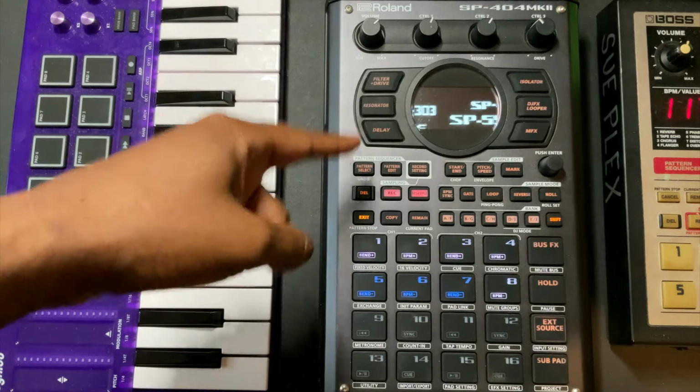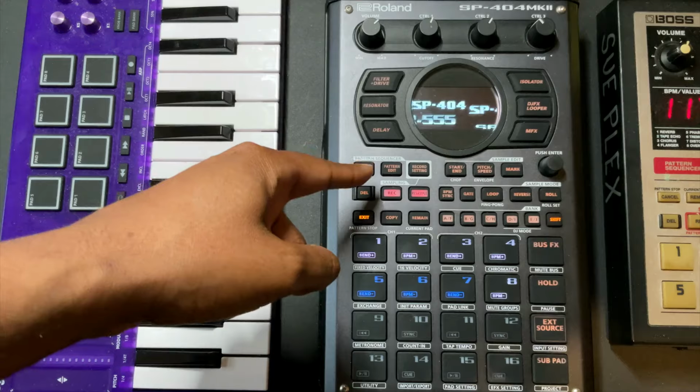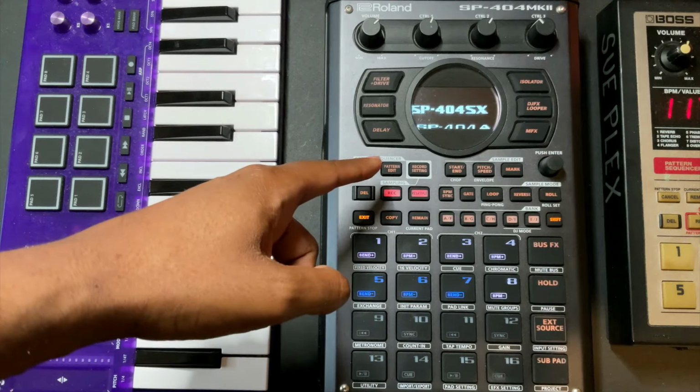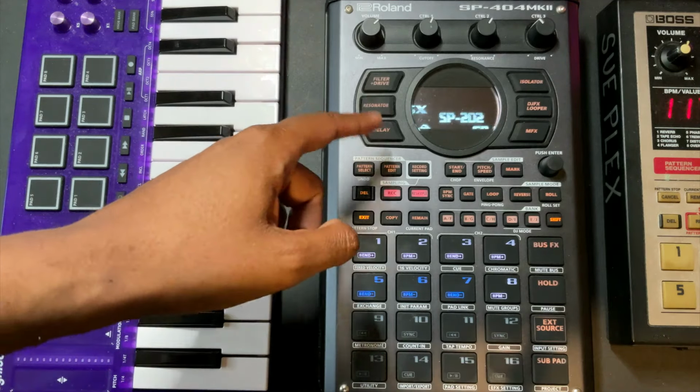Did you know this thing could create organ samples? Just crazy. Just using a sound generator. I'm gonna show you how to do it. It's a couple of steps.